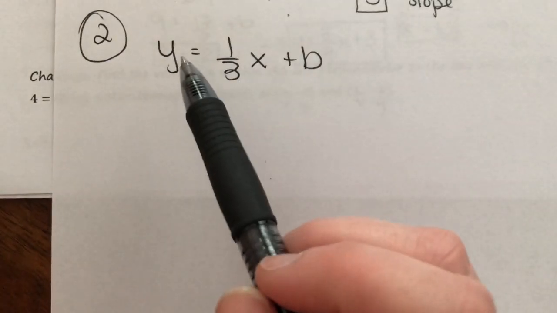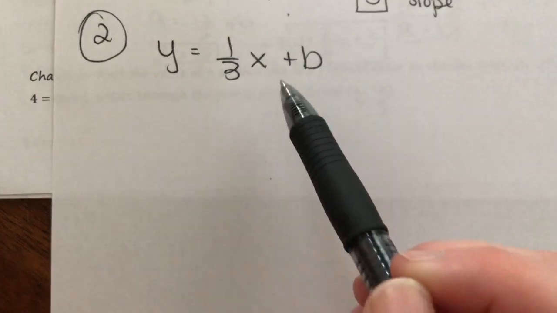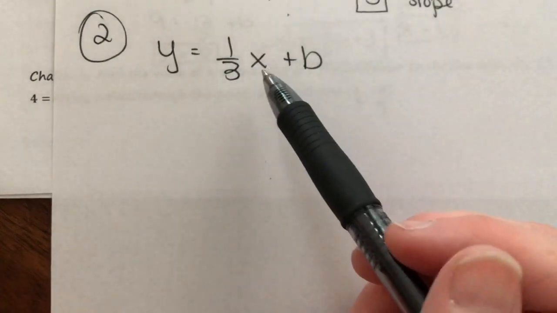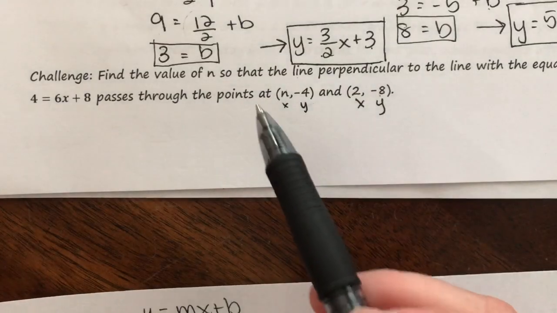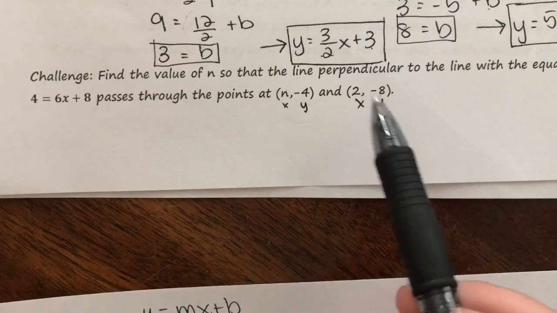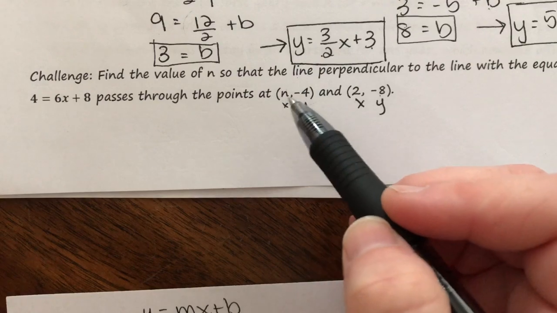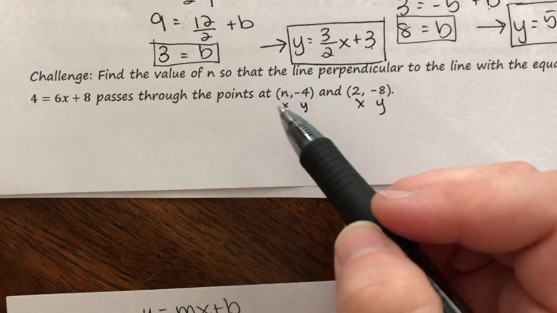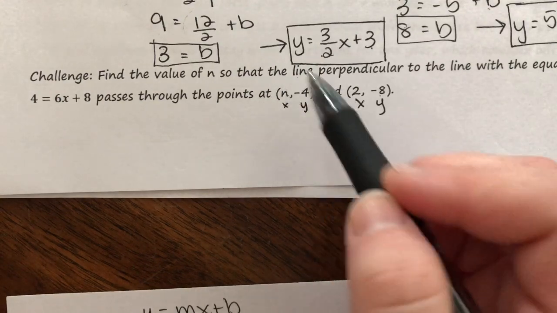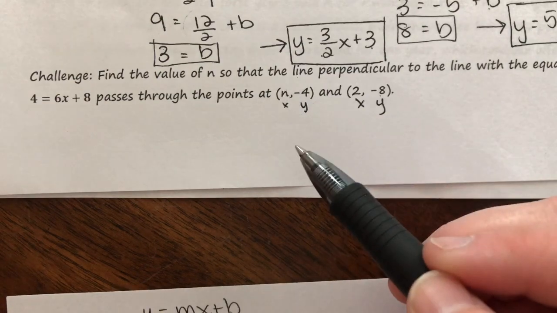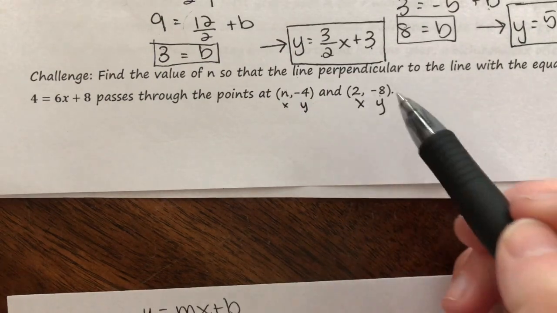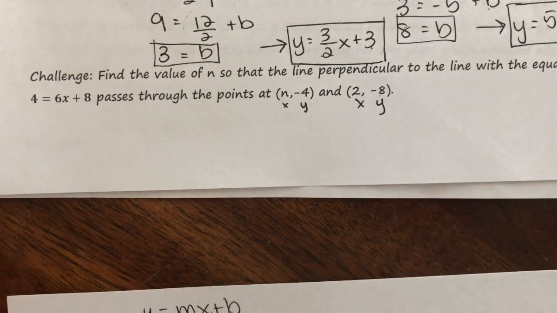If I have an x and y, I can't solve for the other variables if I don't know what x and y are. So I've got to plug something in for x and y. They give me two sets of x's and y's here. Either one, if I plug them in, would give me the same answer. However, I'm missing this number. It's a variable. So if I use this ordered pair, I'd be plugging a variable in for a variable and I couldn't solve. So I'm going to use this ordered pair, 2, negative 8.